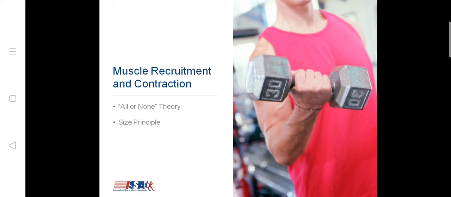When we contract a muscle, however, the number of fibers that actually contract is dependent on the activity. However, fibers do not partially contract. Once a muscle fiber has been stimulated to contract, the all-or-none theory states that a unit is either completely relaxed or fully contracted.